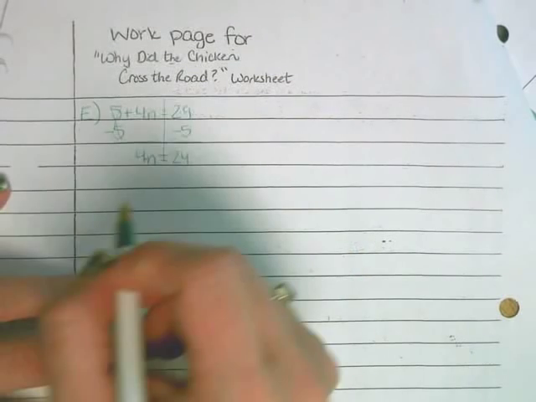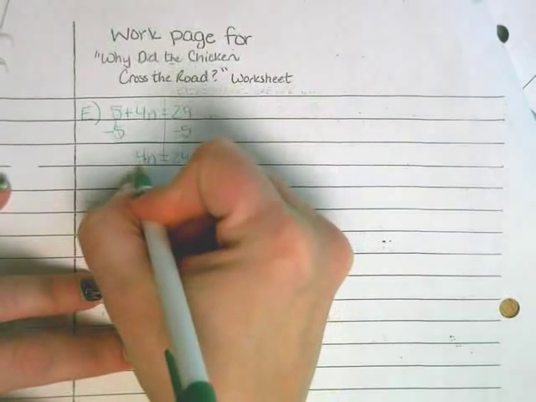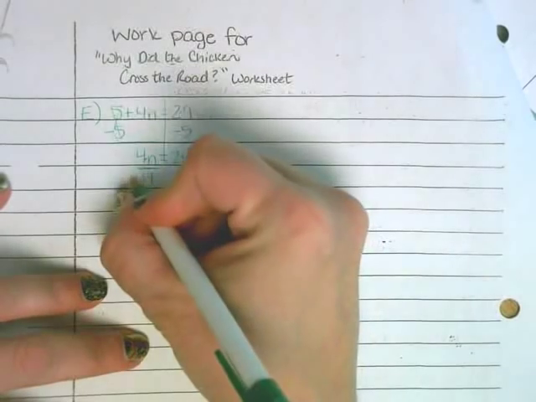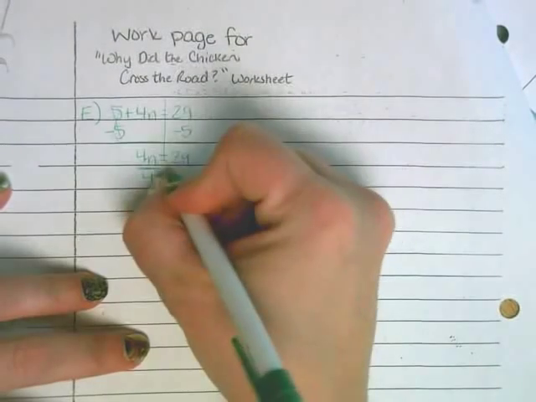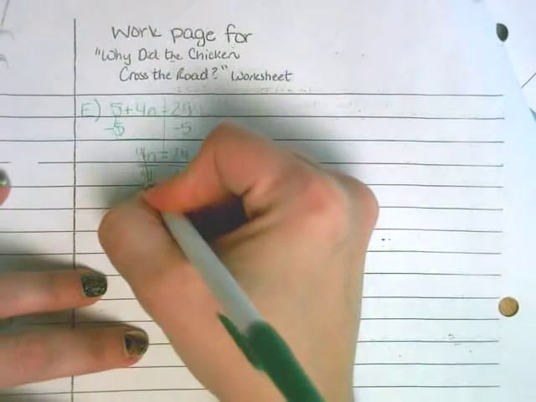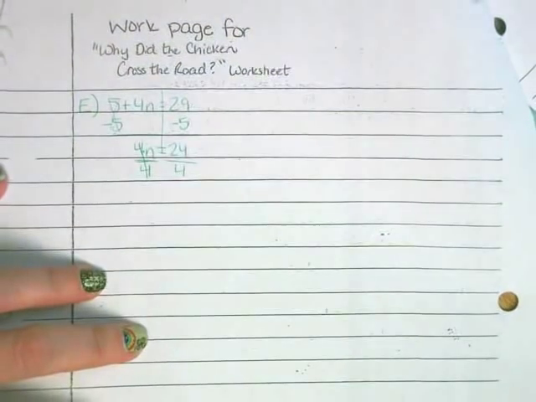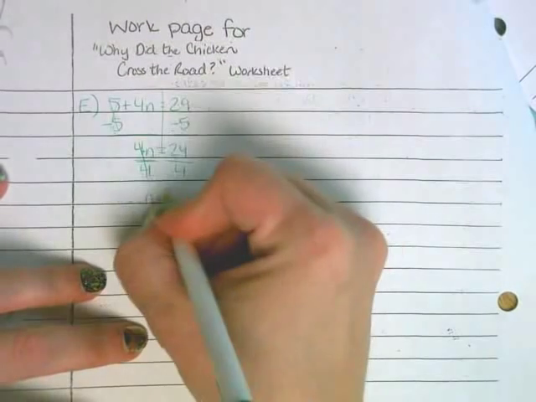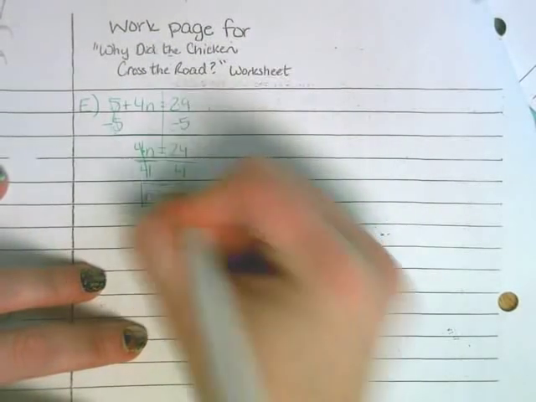I do the opposite and divide, and I like to just put my dividing line like this. You can write a division sign like this if you want to. I'm going to divide by 4 on both sides, and 4 divided by 4 is just 1. That cancels out and leaves me 1n. n equals 24 divided by 4, 6. So I think that n equals 6.